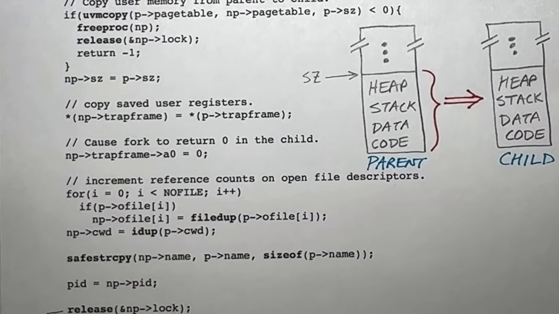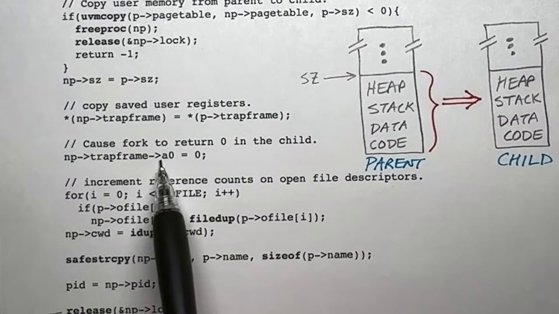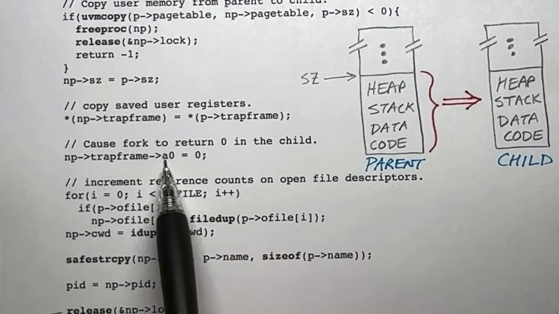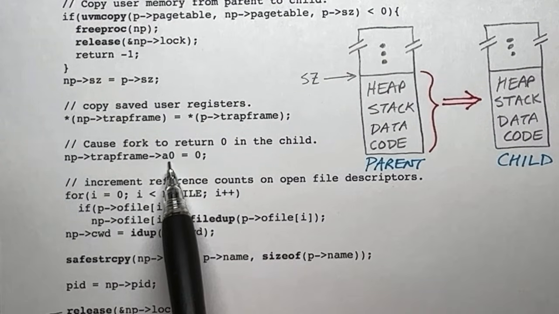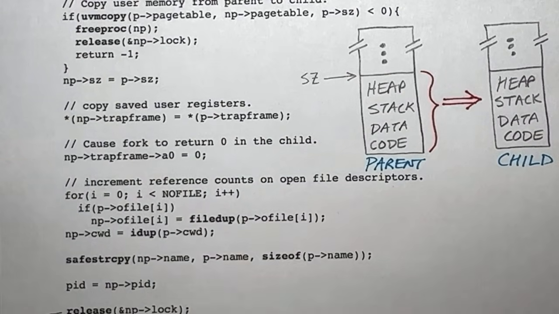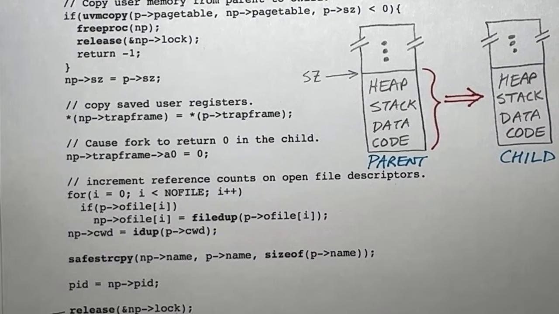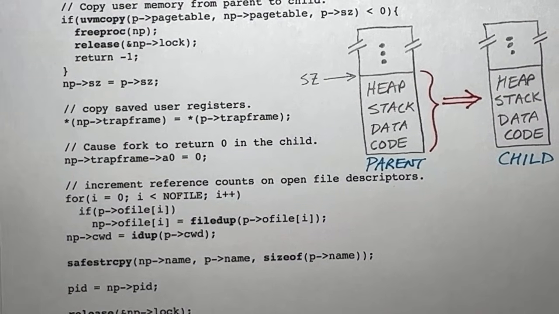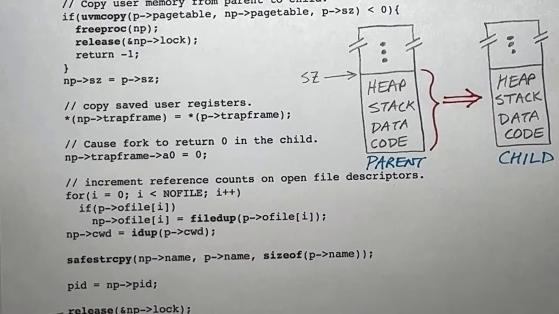However, we clear register A0 to 0. The child process will begin by examining A0 to see what the return value from the fork system call was, and it will find 0. And from this, it will know that it is the child and not the parent, so it will take whatever actions a child should take.